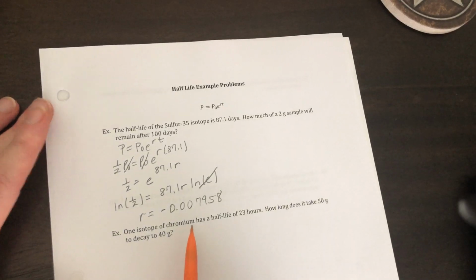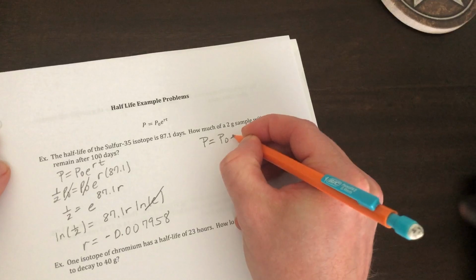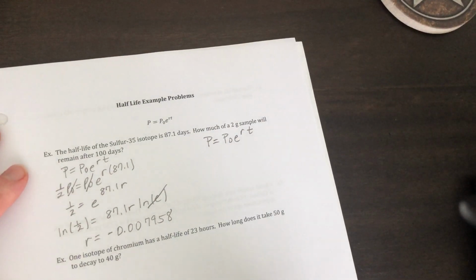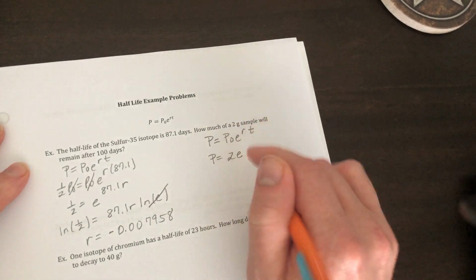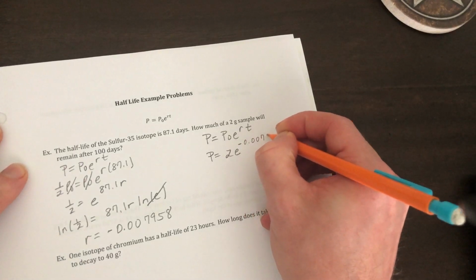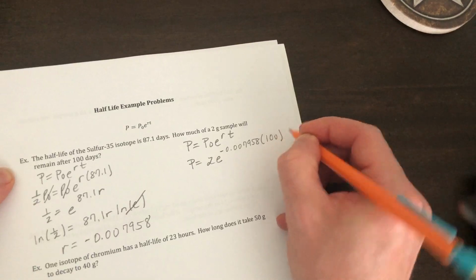Now, once you find R, you're going to take it and you're going to do this equation again. Okay, so you want to know how much of a 2-gram sample remains. So your initial amount is 2. Your R is what we just found. And your time is 100 days.